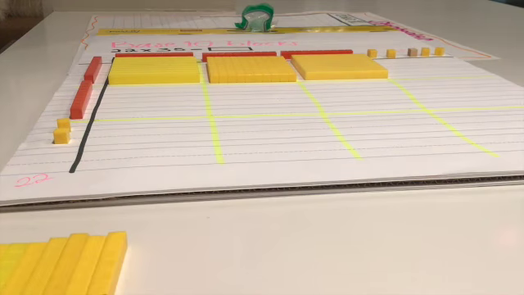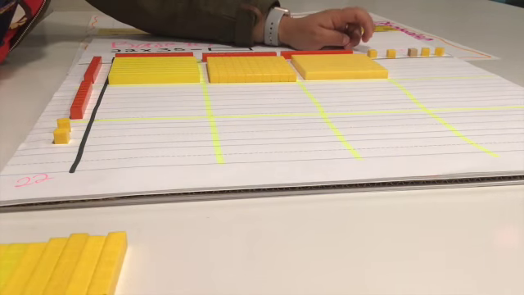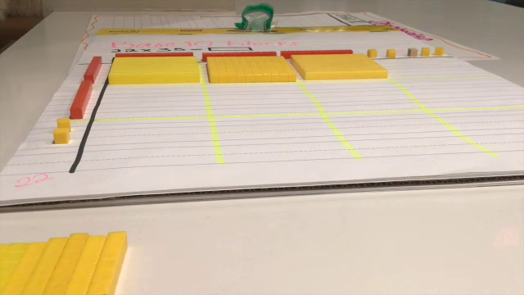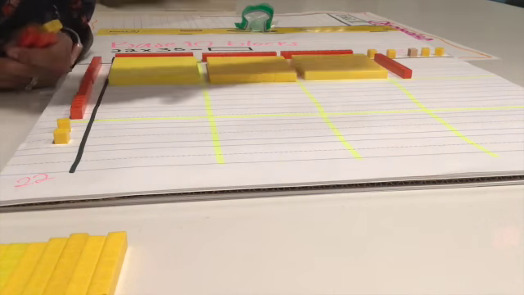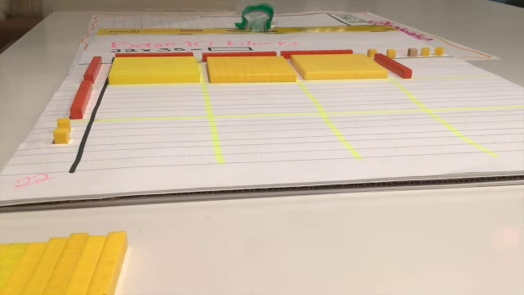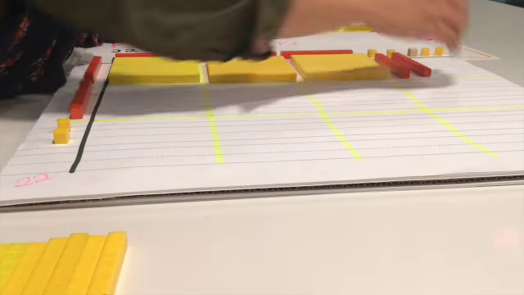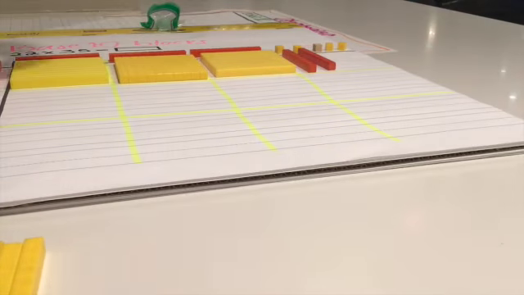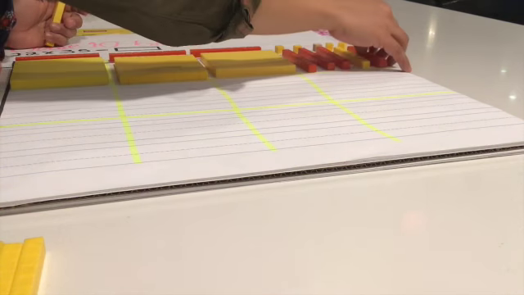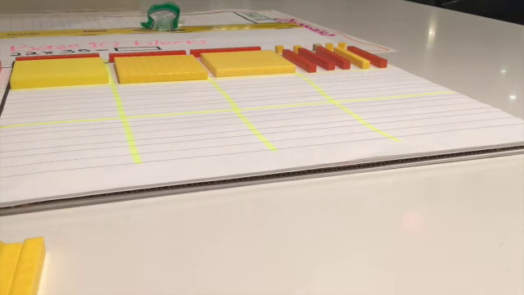Okay, we are going to multiply 1 long times 1 unit. So 10 times 1 is equal to 10. And we continue multiplying like that, 10 times 1 is equal to 10, for each of the units in the row.